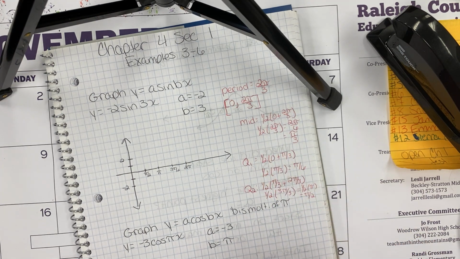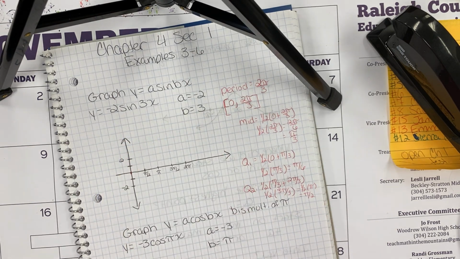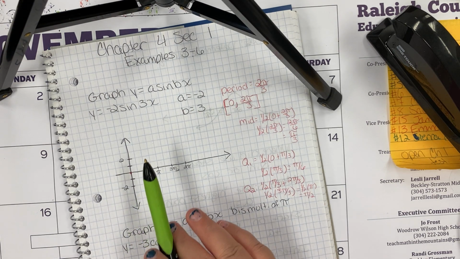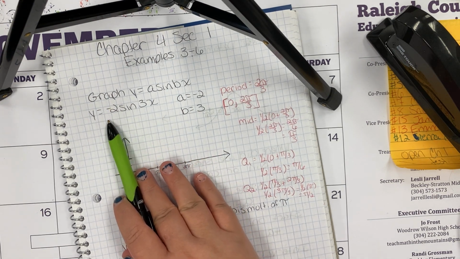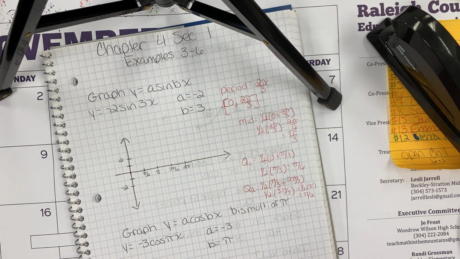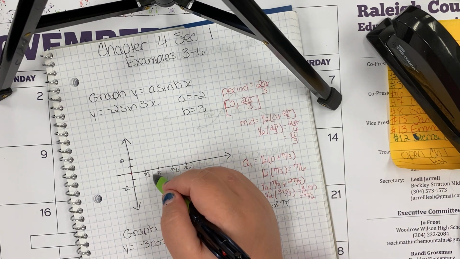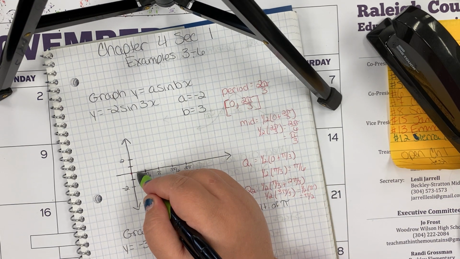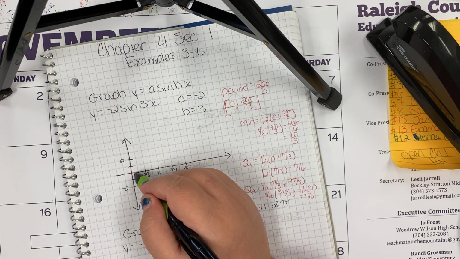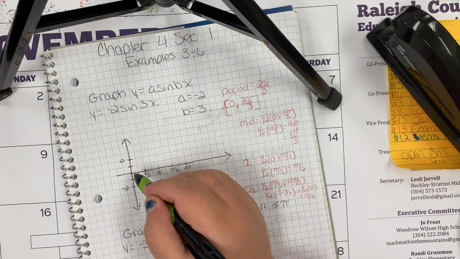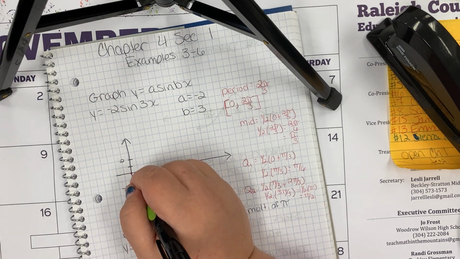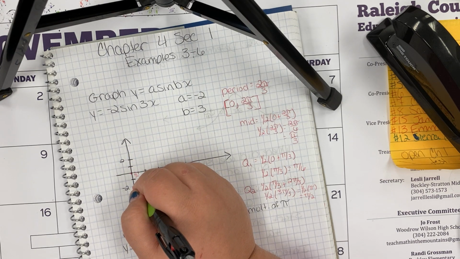So, my first point is 0. Since my A is -2, I'm going to go down to my minimum point first. So that second point is pi over 6. So this right here is pi over 2. This line would be pi over 4. Pi over 6 is going to be somewhere in there. So pi over 6, and since we went negative, it's going to drop down to its minimum first.